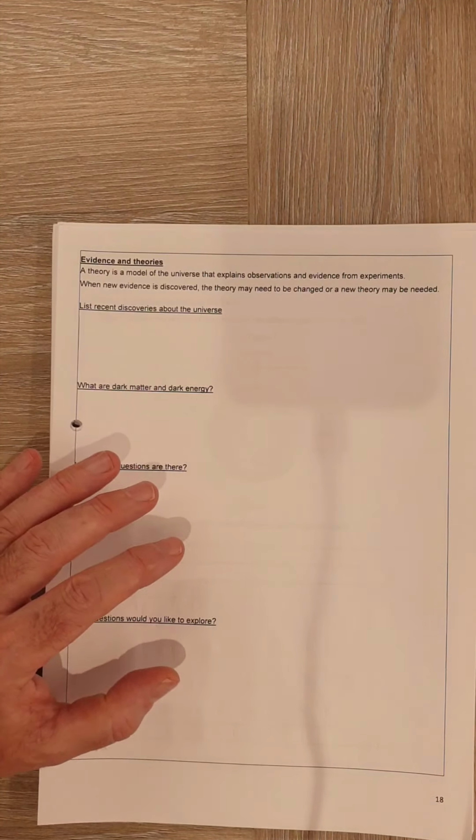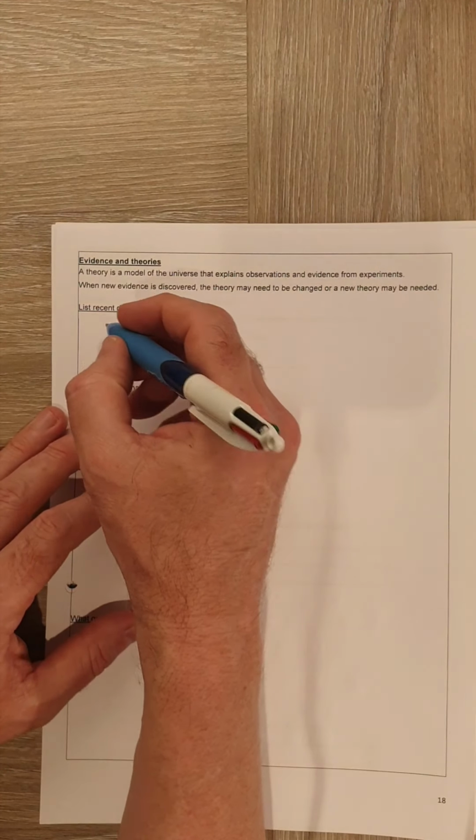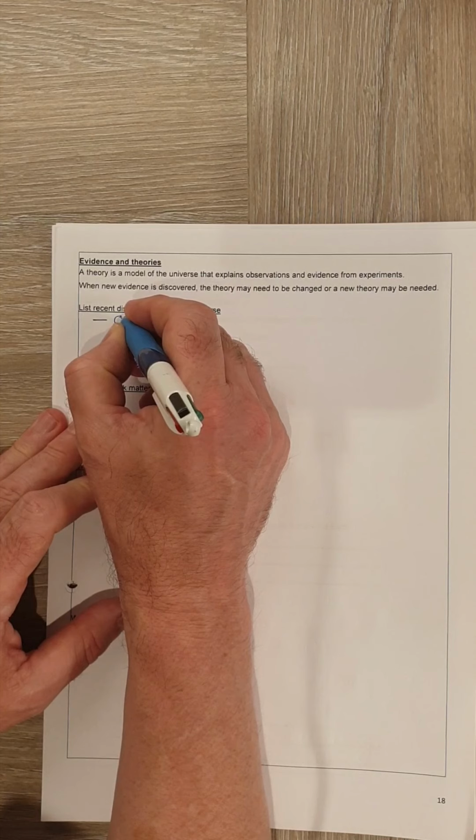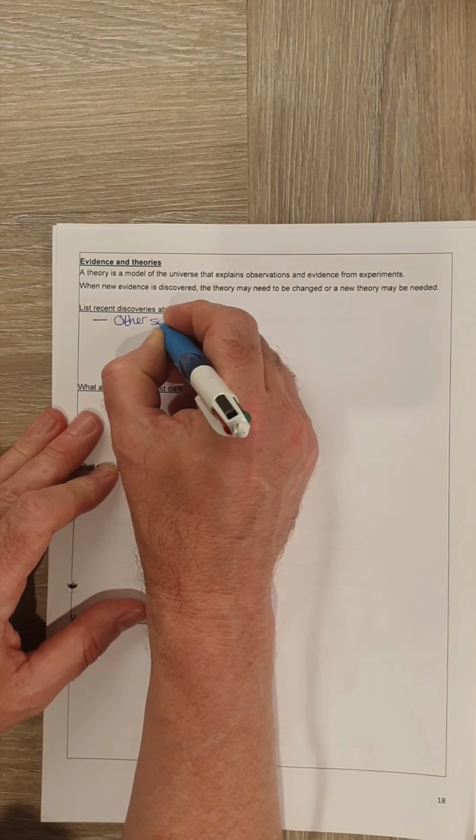So some of the recent discoveries that there have been, one of the most important is the discovery of other solar systems.